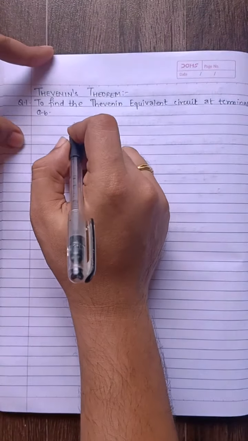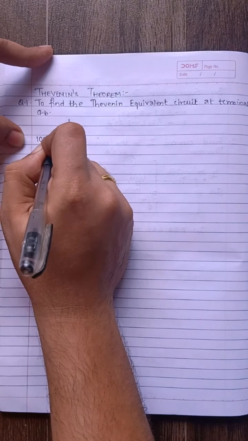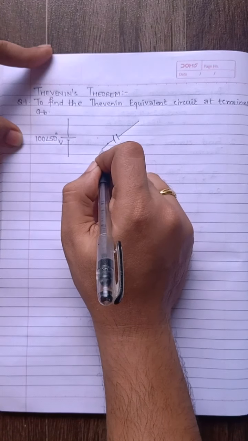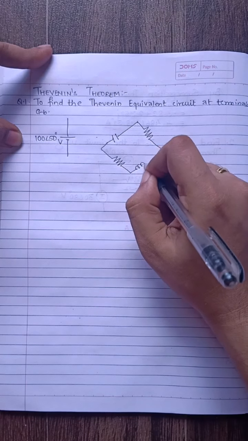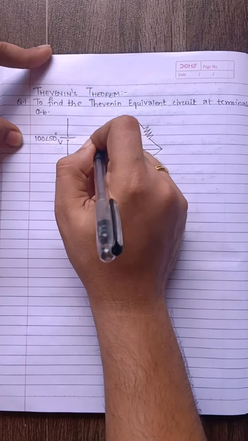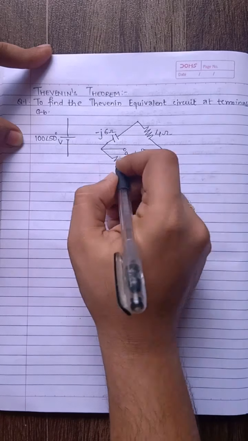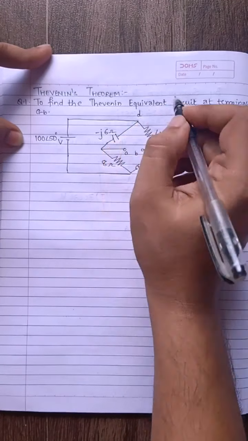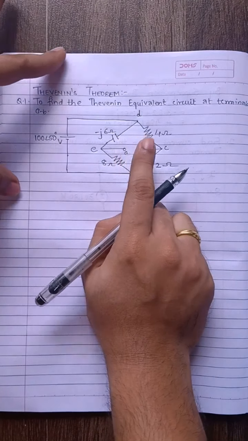The diagram given is 100 angle 50 volts, A B, minus J6 ohms, 4 ohms, J12 ohms, 8 ohms, and these points given are D, F, C, E. We need to find the Thevenin's equivalent between these two terminals.